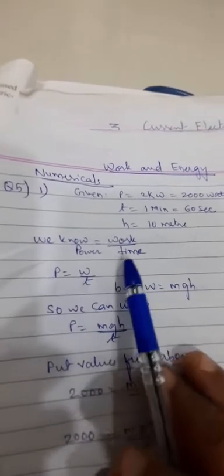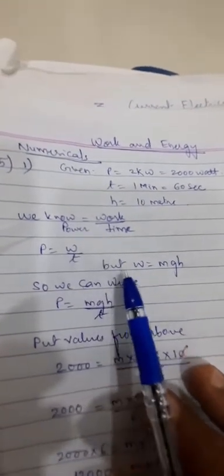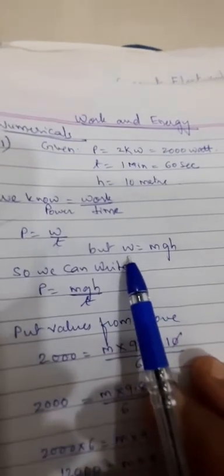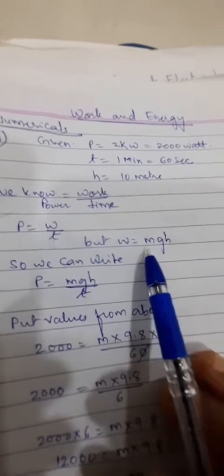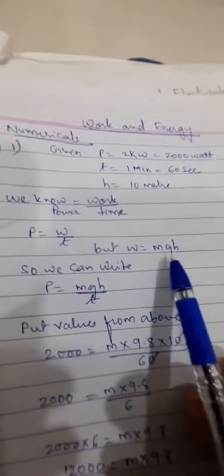Now we know the formula for power, that is, power is equal to work upon time. This is the general formula for power. We can write P is equal to W upon T. But we also know that W is equal to mgh, because this is the formula for potential energy. As we have already seen, energy is as good as work. So we can write W is equal to mgh.